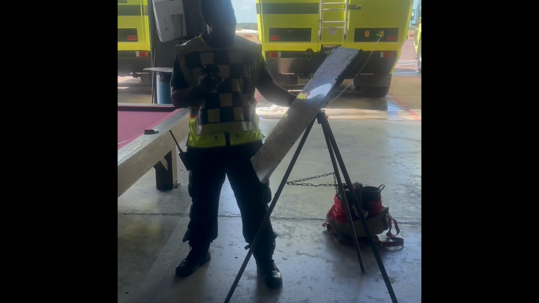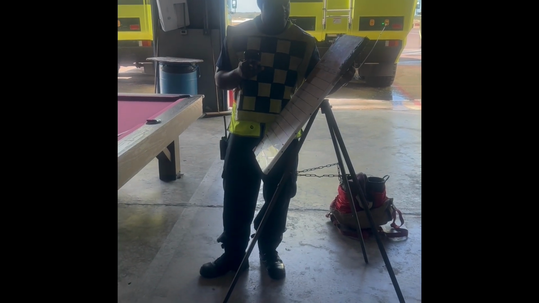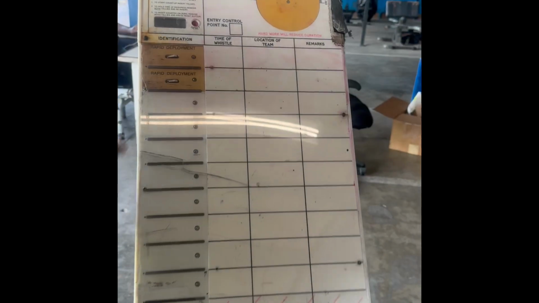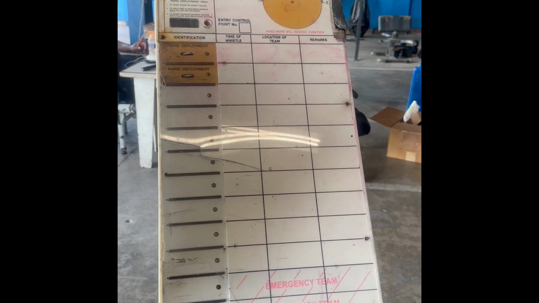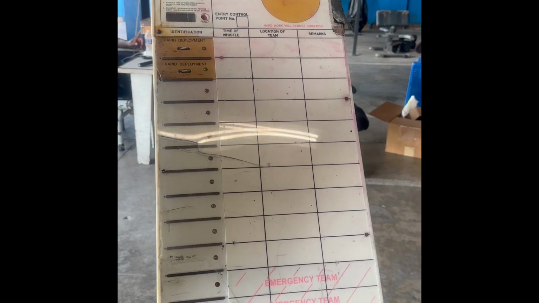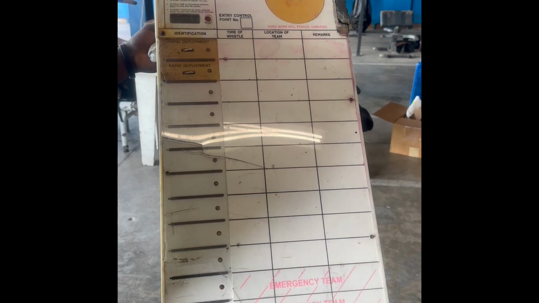It also has a duration wheel that's used to tally up the time. It has different rows and columns and a clock.